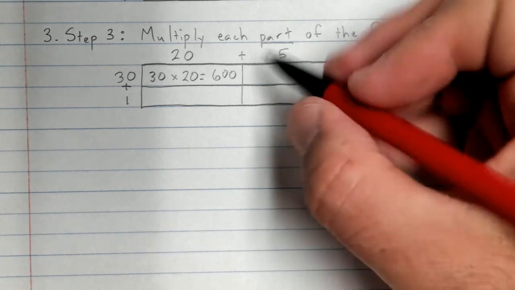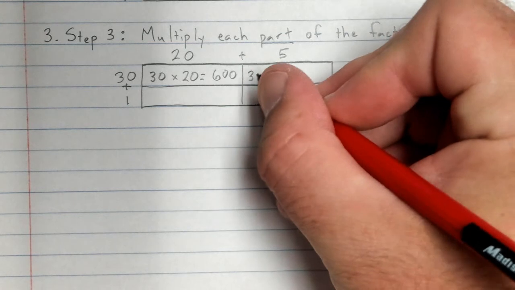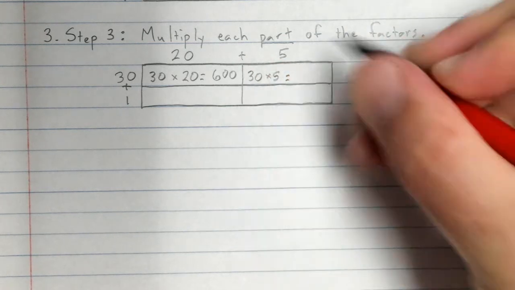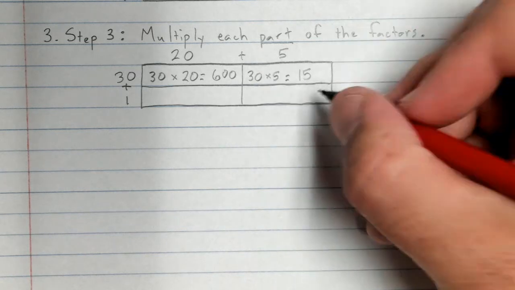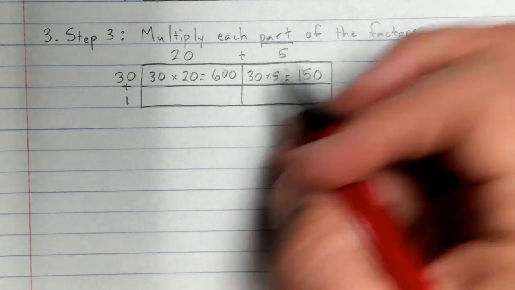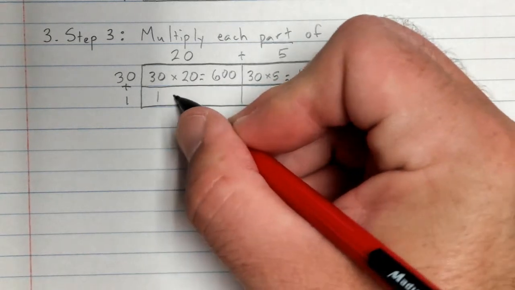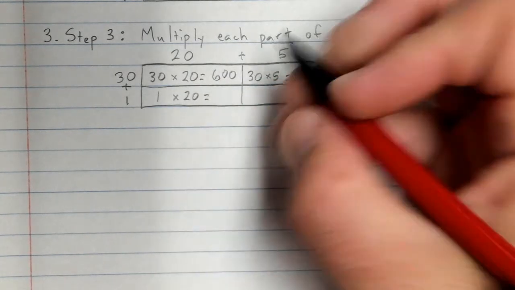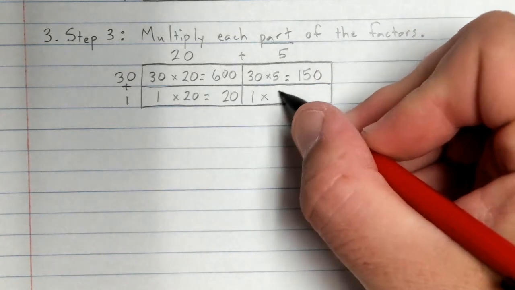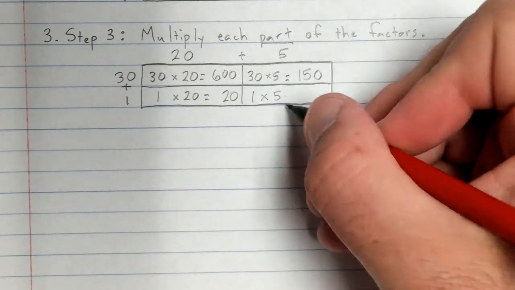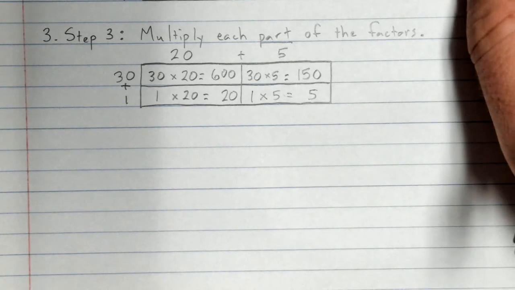Okay. 30 going all the way across, lining up with 5, so 30 times 5. Once again, 3 times 5, 15. Just add the 0. Okay. This line's even better. 1 times 20. My goodness, I wonder. And then finally 1 times 5, 1 going across, 5 coming down. Okay. So there we go.